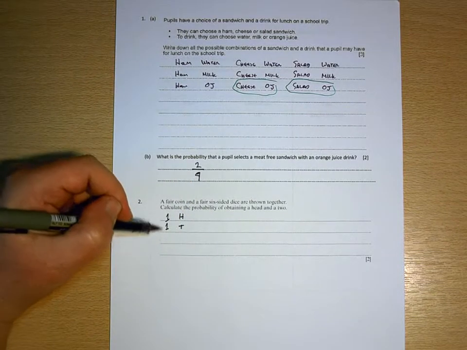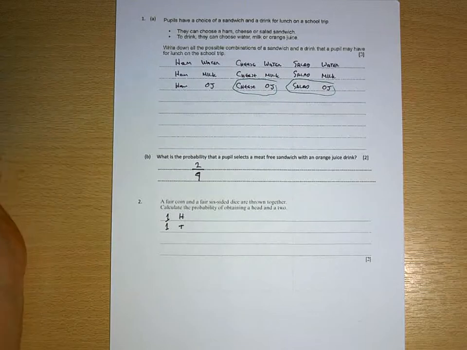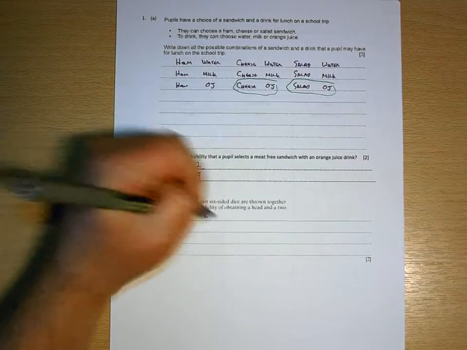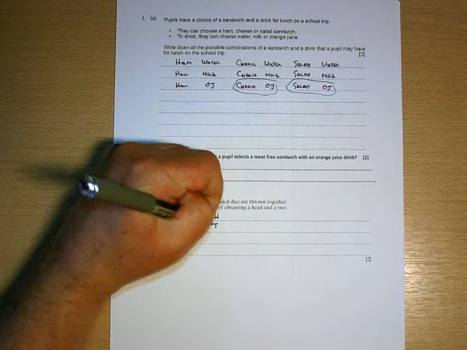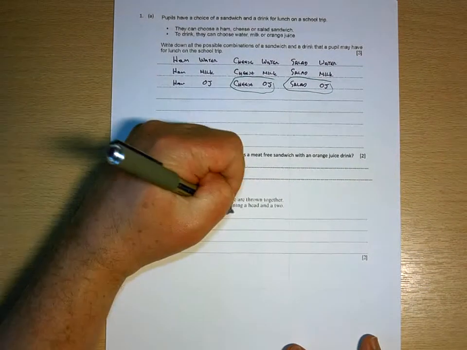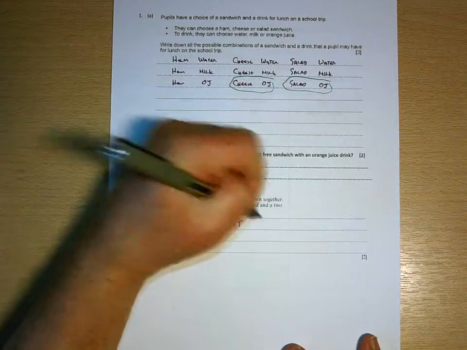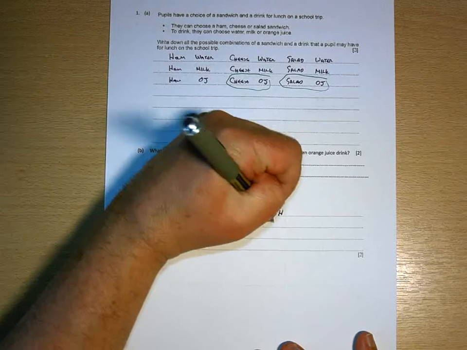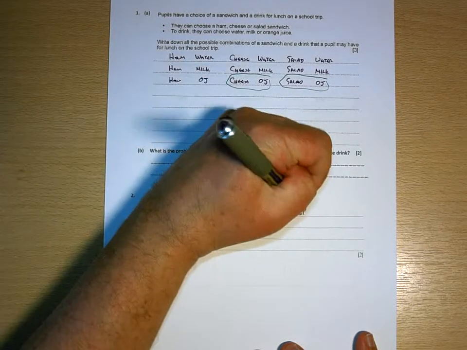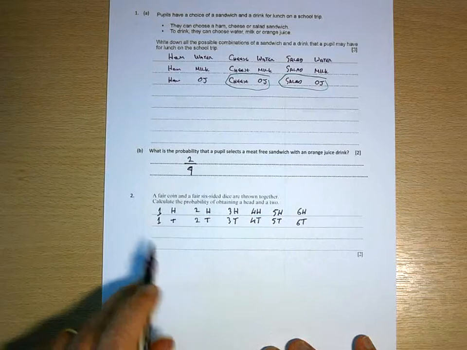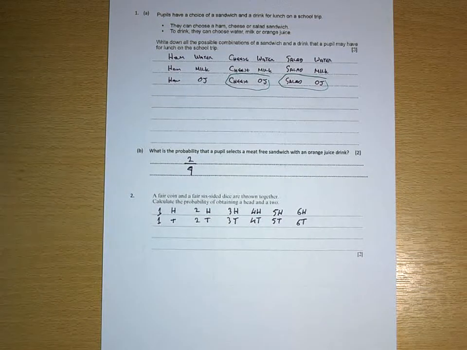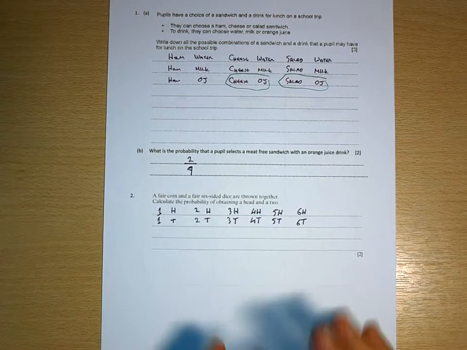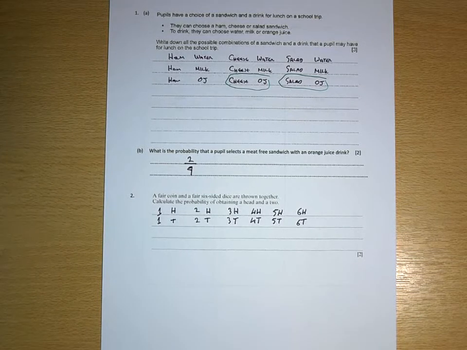So I've exhausted all the possible arrangements there are with the 1 on the dice. So now I'm going to do the same for a 2 on the dice. Could be a 2 and a head or a 2 and a tail. 3 head, 3 tail. 4 head, 4 tail. 5 head, 5 tail. 6 head, 6 tail. And that's it. There are no other arrangements that could come from that combination of throwing a coin and a dice at the same time.